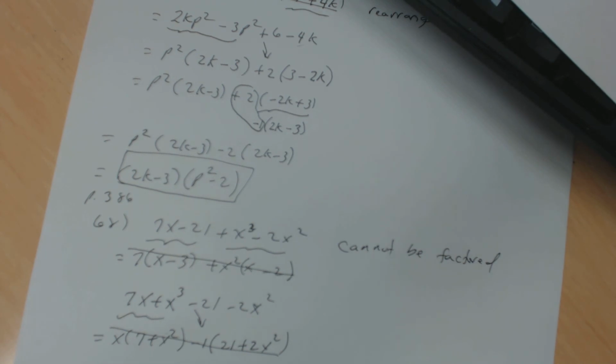All right, so in MyMathLab, there is at least one problem where the answer will be cannot be factored. And on the worksheet, it is possible that at least one will not be factorable. Okay, so that's going to end this video.